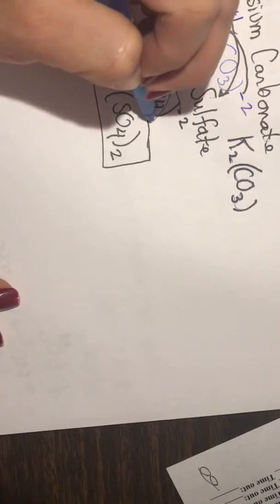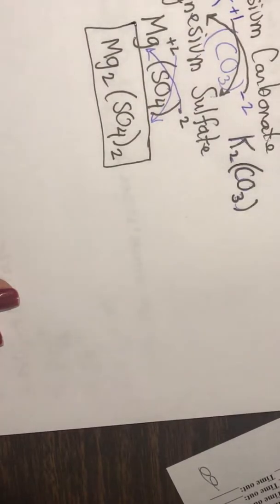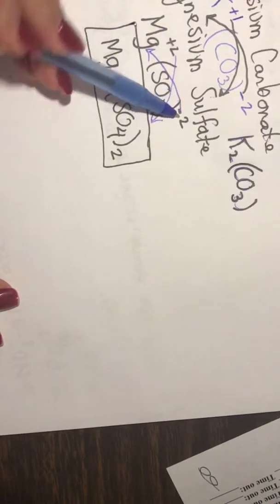This is also called the butterfly method, if you hear me say that, because you're exchanging charges. So Mg used to have that 2, that went there. SO4 had that 2, it goes there. And again, you don't carry over charges. That's where I'm confused with the positive charges.